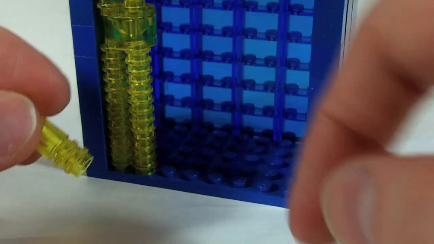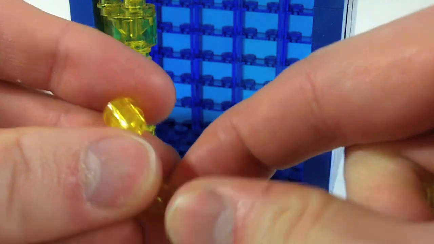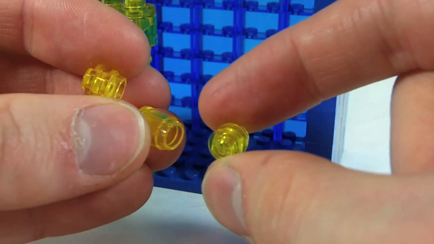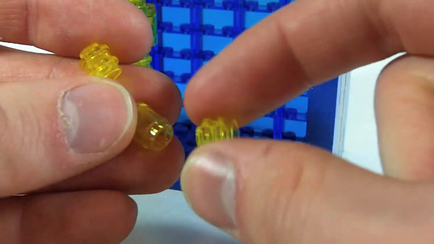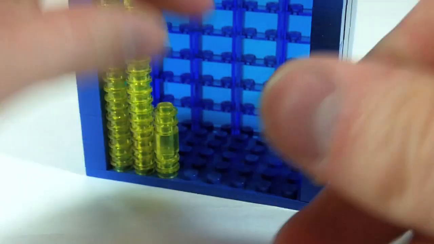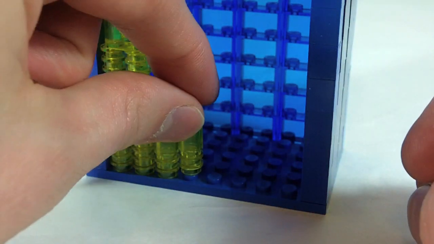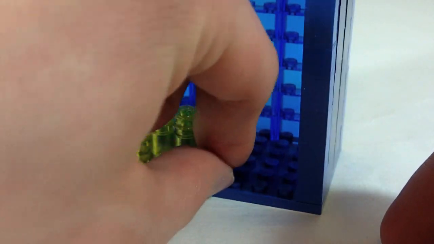So next we're gonna do 7 plates tall yellow here. So I've got 2, I'm just gonna start calling these studs like everybody else does. 2 studs, 1 round brick, and 2 studs. Same thing again, or it could just be 7 studs there. Then we're gonna do 2 blue studs.